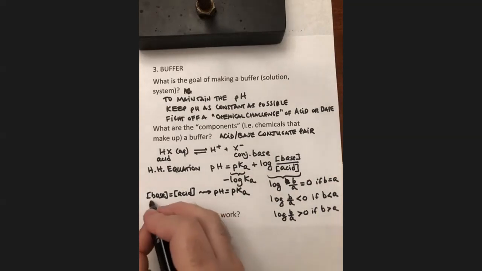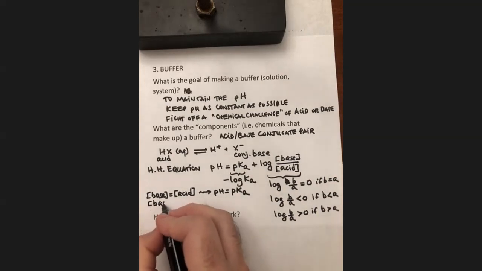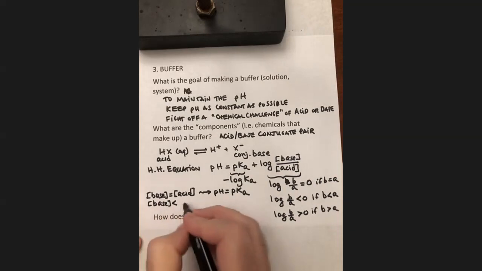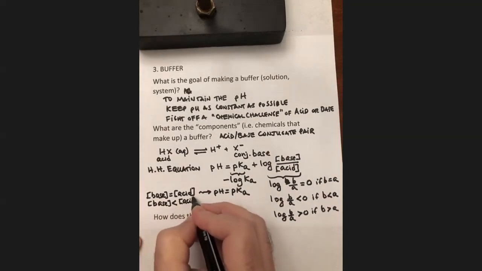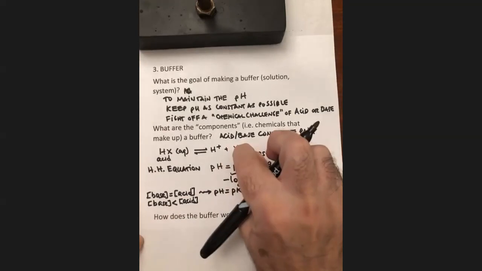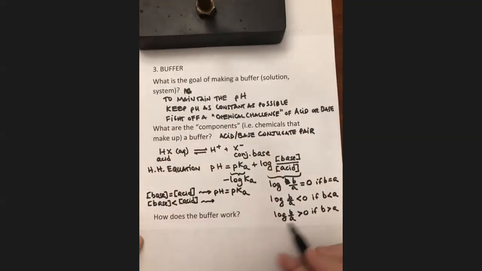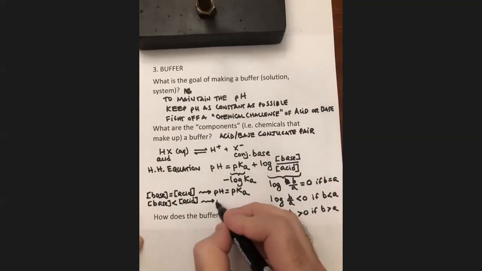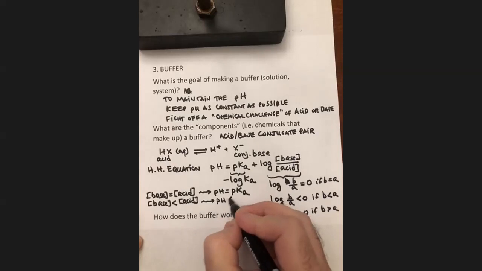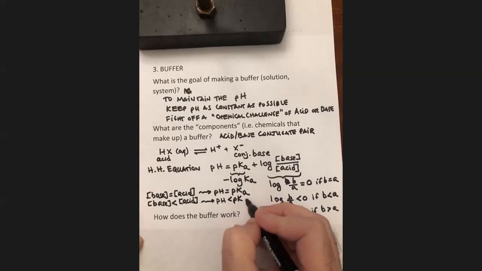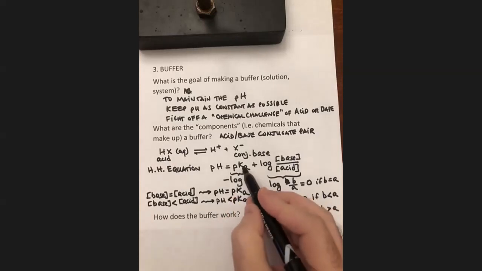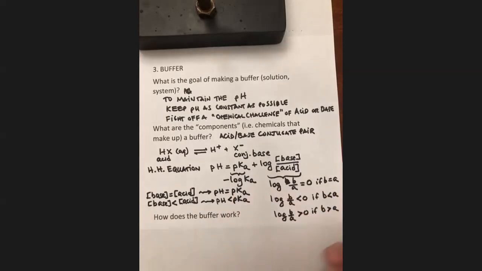Now, if the concentration of base is less than the concentration of acid, then this term here is going to be negative. And so the pH is going to be lower than the pKa because it's going to be pKa minus something. So the pH is going to be a little more acidic than what the pKa predicts.